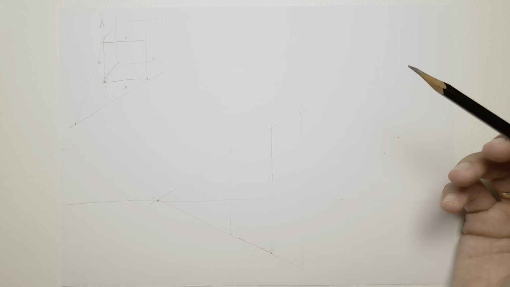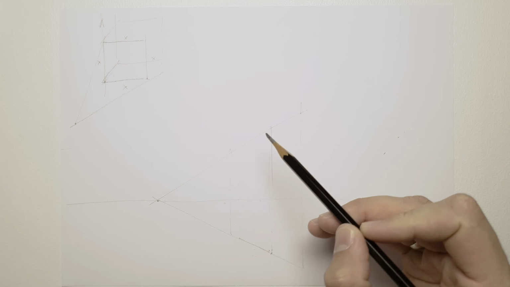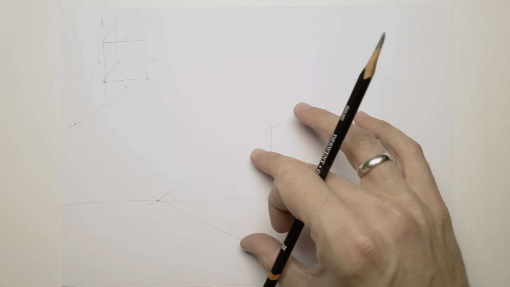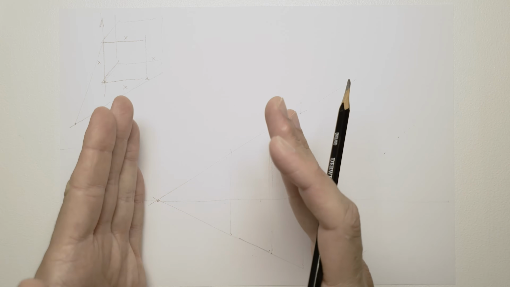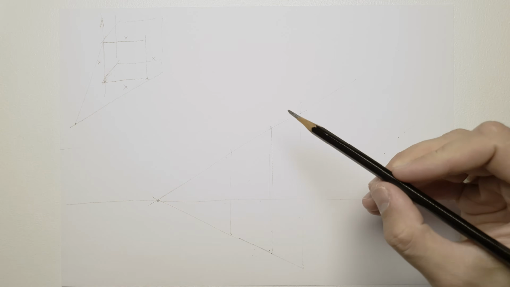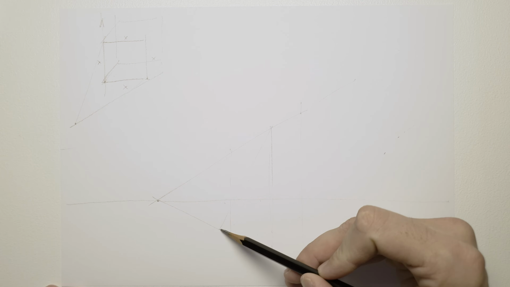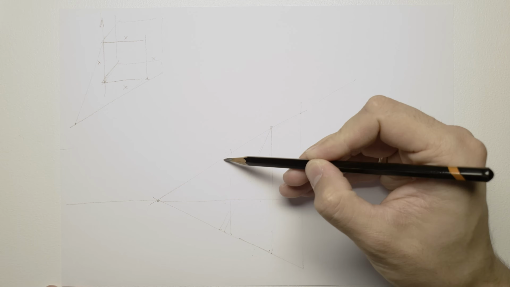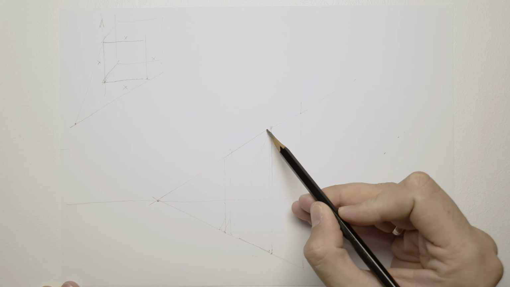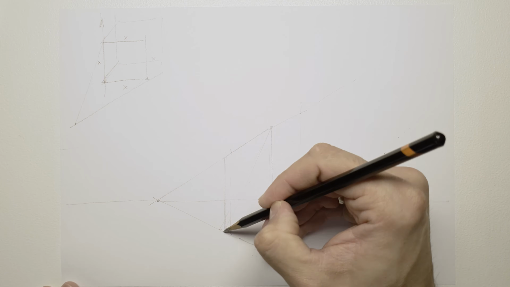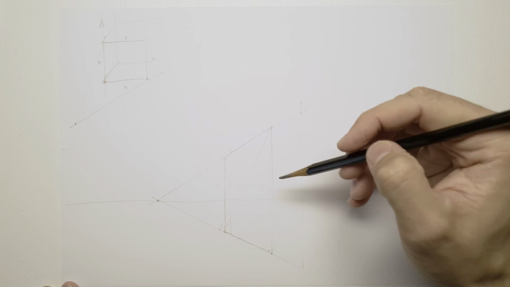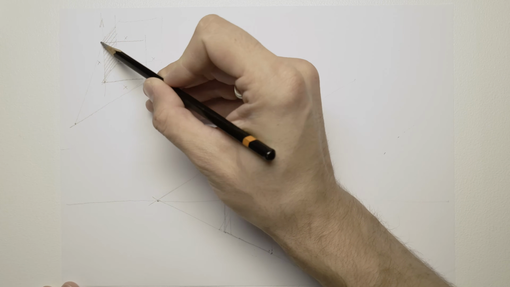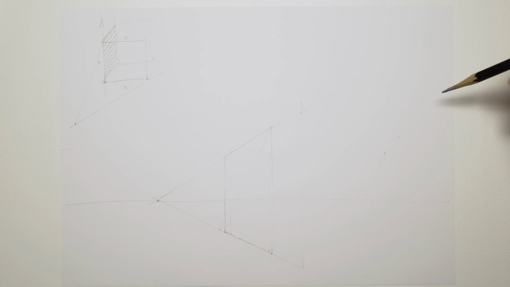And I can say from my experience that in this angle of perspective, when these lines converge into this vanishing point in that relation, I would say that this surface is going to be a square. At the same time, it's going to be this side of our box.